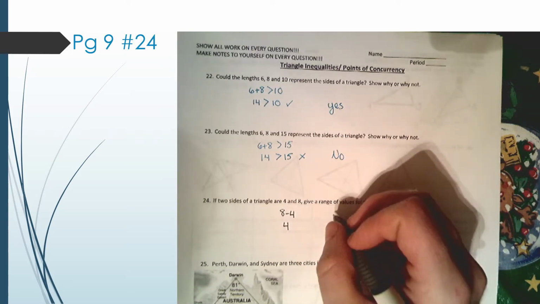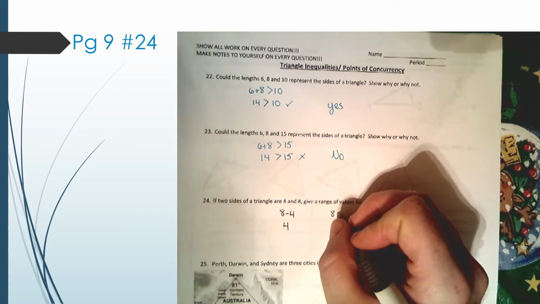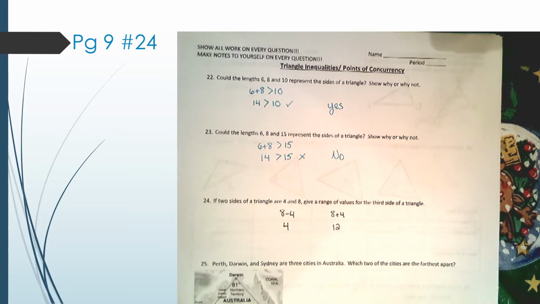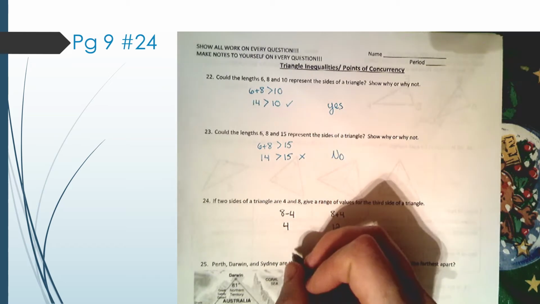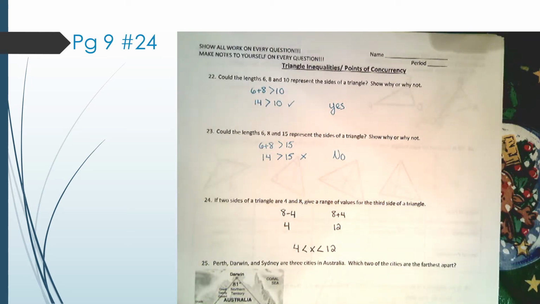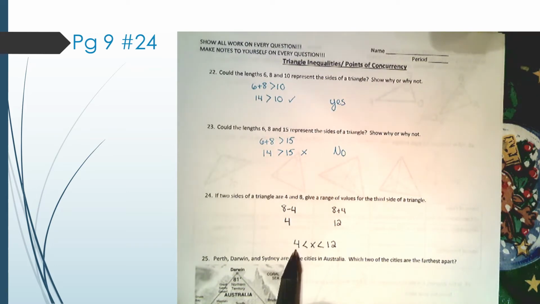And then I also want to add the numbers together. So 8 plus 4 gives me 12. So the answer I'm going to have, I need to make it as an inequality. So I'm going to have 4 less than x less than 12. So what this means is that the third side would have to be bigger than 4, but less than 12.